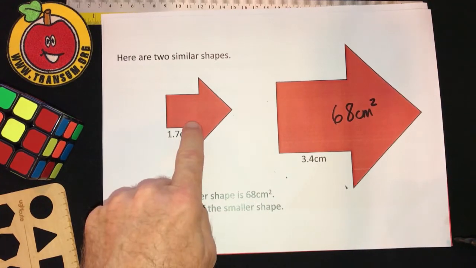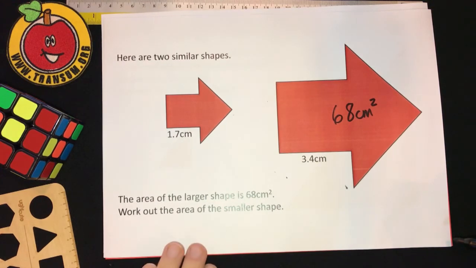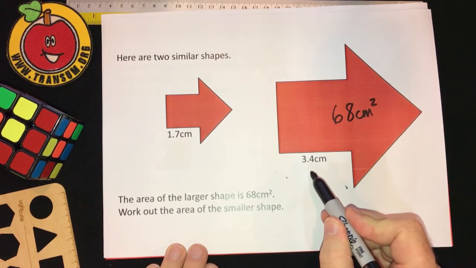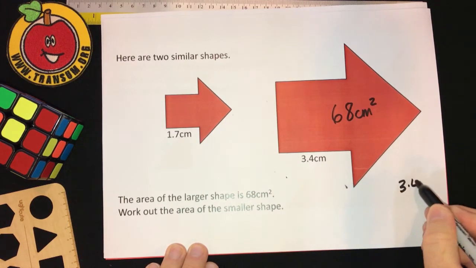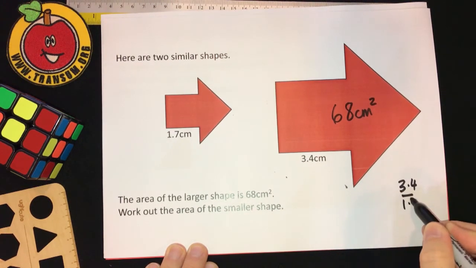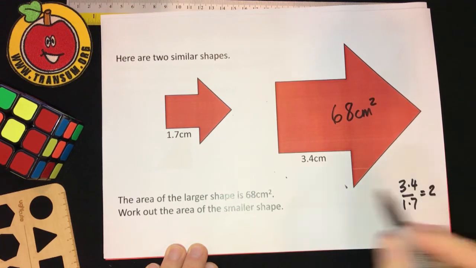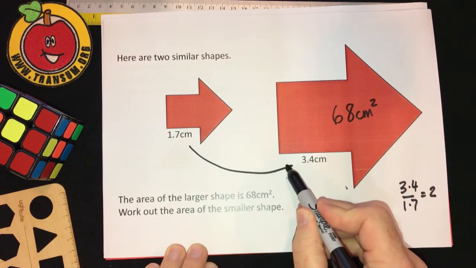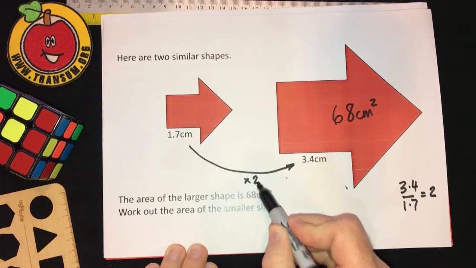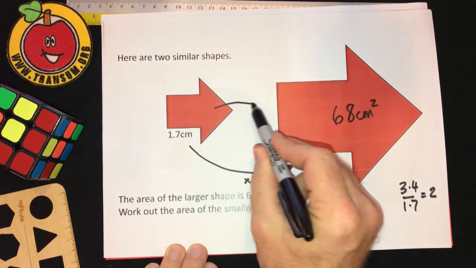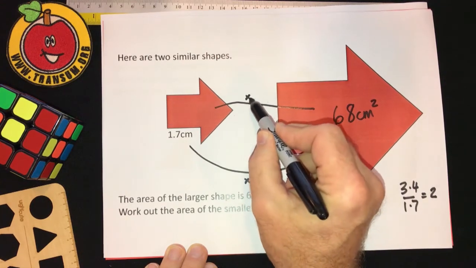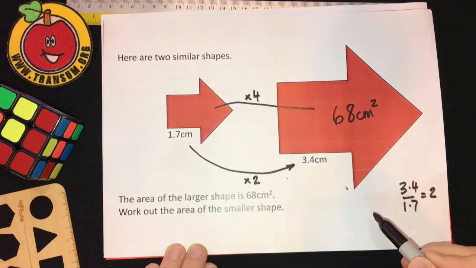We need to work out the area of the smaller shape. So what is the scale factor? Well, if we divide 3.4 by 1.7, we get 2. So this scale factor is 2. So that means the area factor is 2 squared, which is 4.